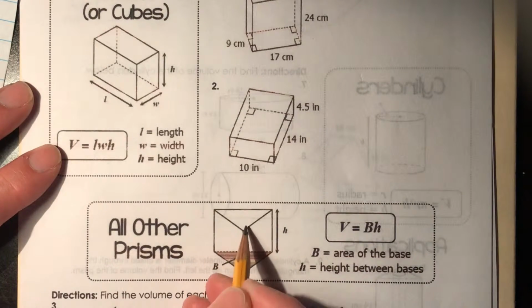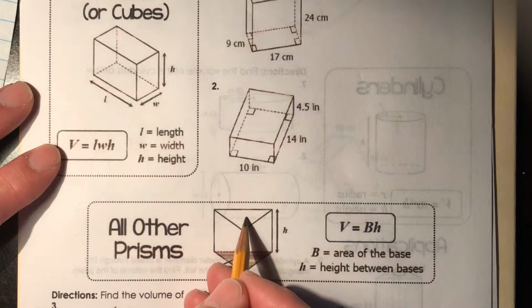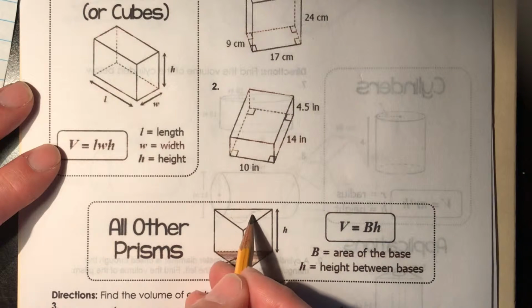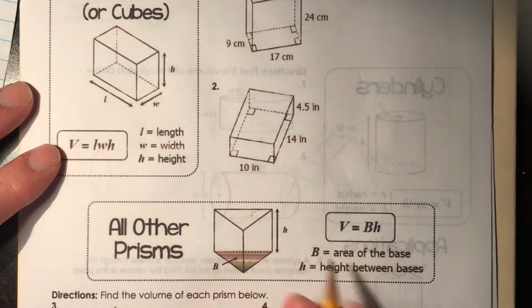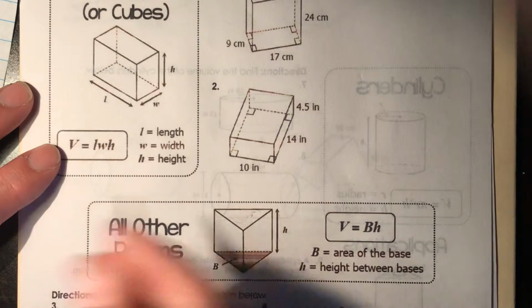So, for example, here this would be a triangular prism. So you would find the area of this triangle here. So you got two right there, and then you would multiply it by the height, and that's pretty much it. And the height's just the distance between the two triangles.